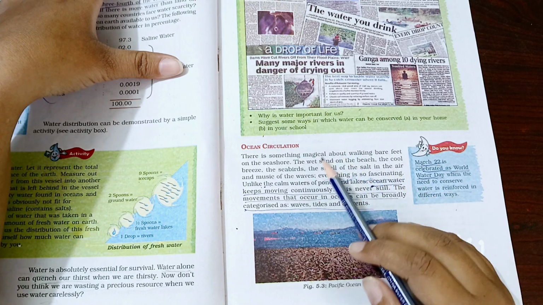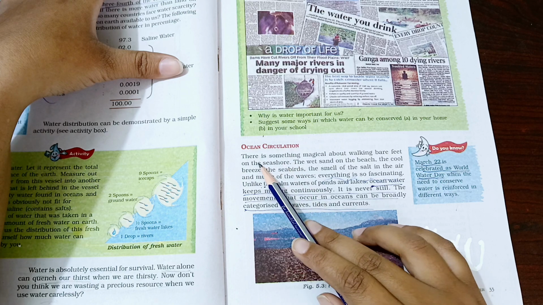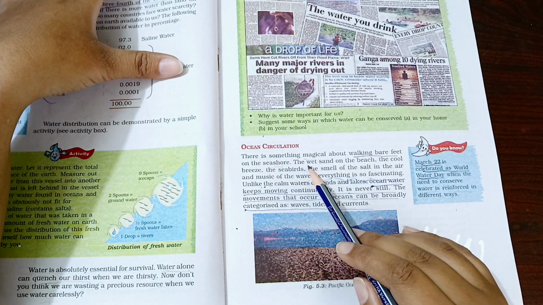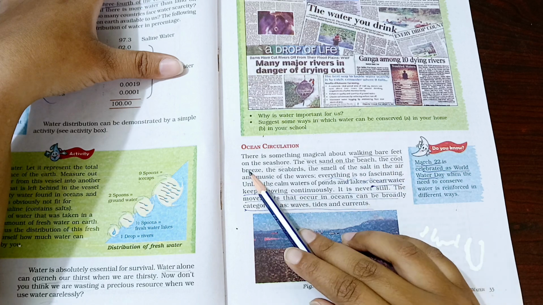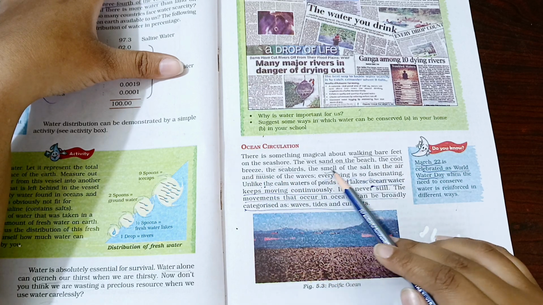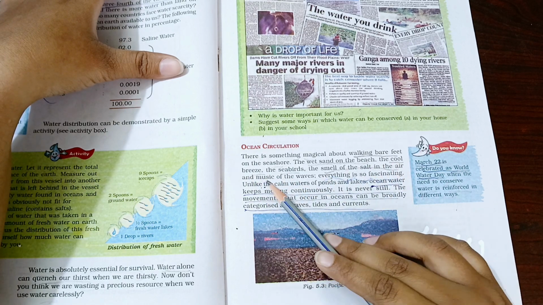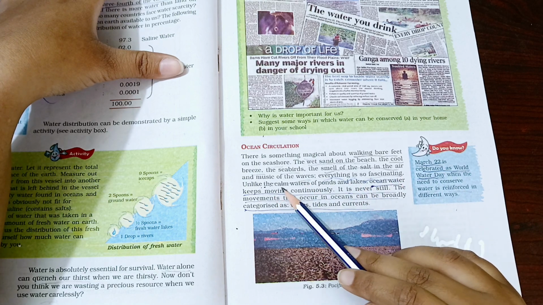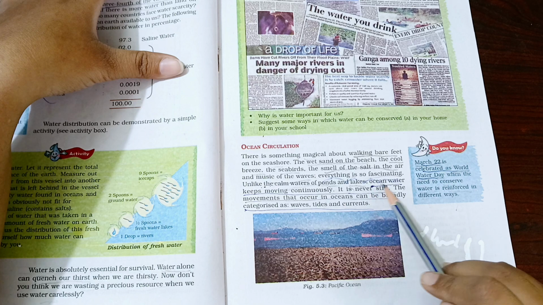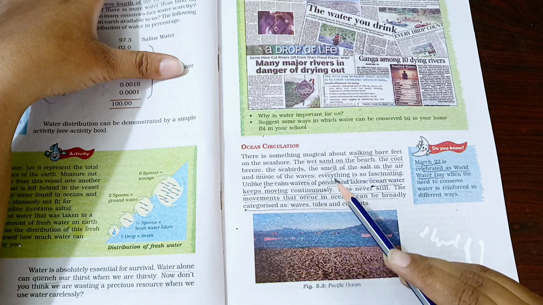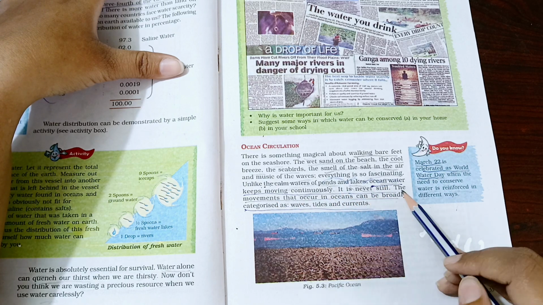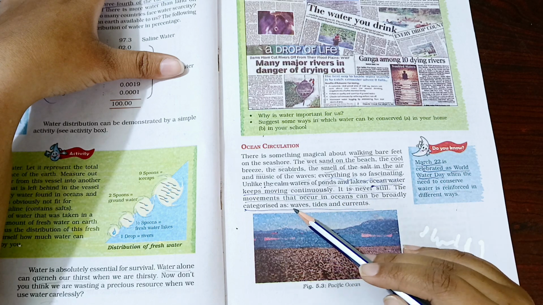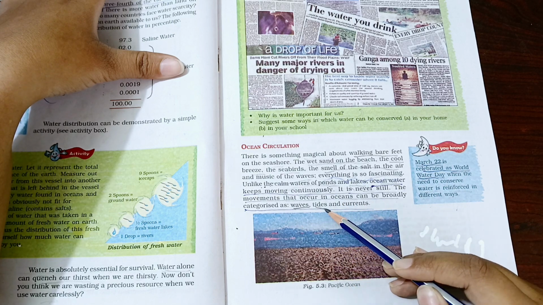Ocean circulation. There is something magical about walking barefoot on the seashore, the wet sand on the beach, the cool breeze, the seabirds, the smell of the salt in the air, and music of the waves. Everything is so fascinating. Unlike the calm waters of ponds and lakes, ocean water keeps moving continuously. It is never still. The movements that occur in oceans can be broadly categorized as waves, tides, and currents.